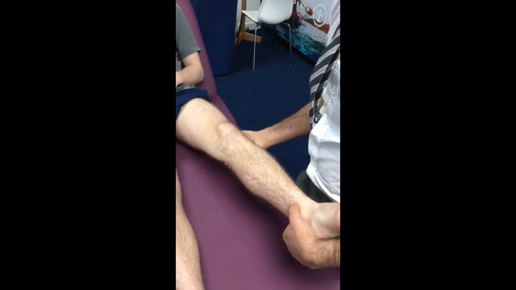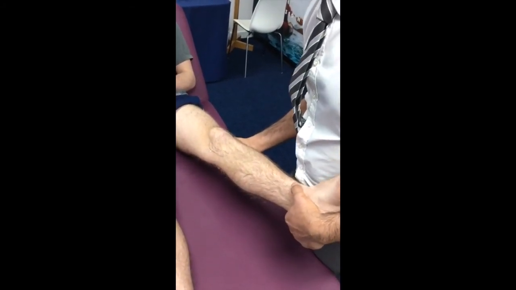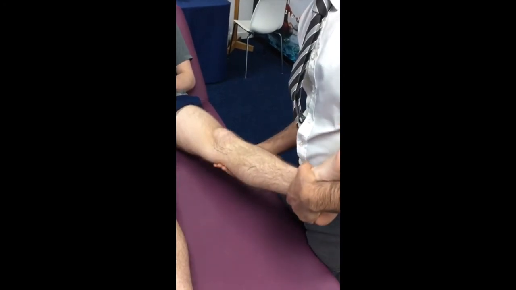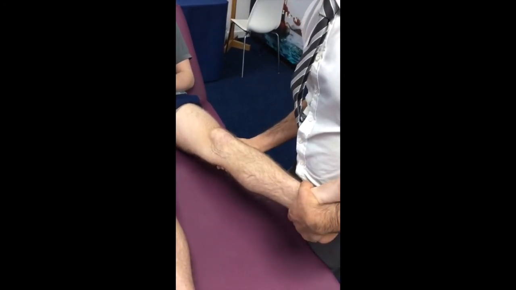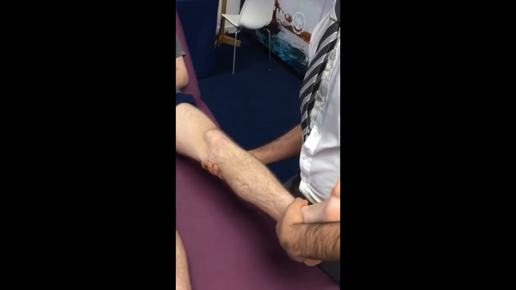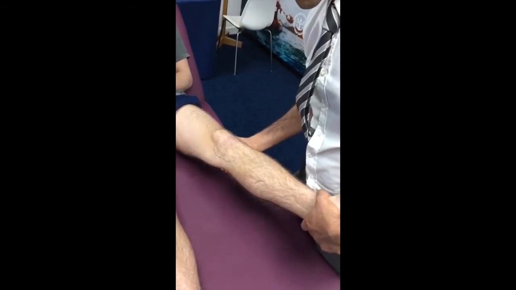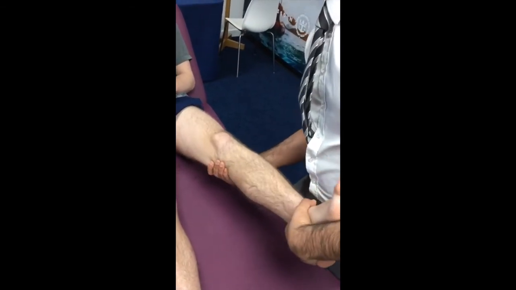If you have some degree of laxity, it's always best to repeat the same test with the knee in extension to see if there's any joint opening with the knee in extension. If there's a joint opening in extension, that suggests a significant degree of collateral and posterior capsular injury. So he does not have any opening with the knee in extension.